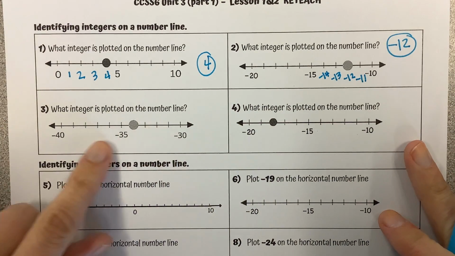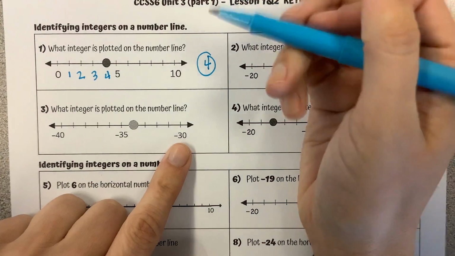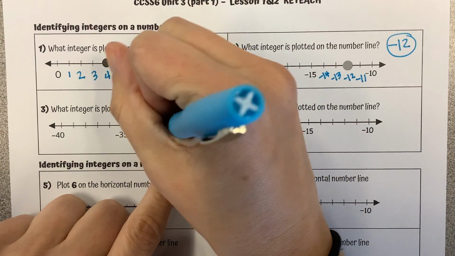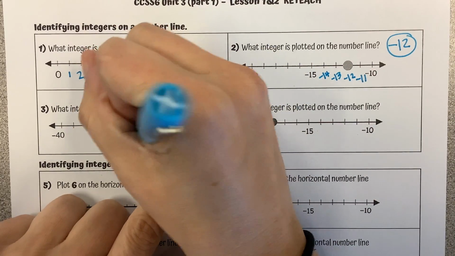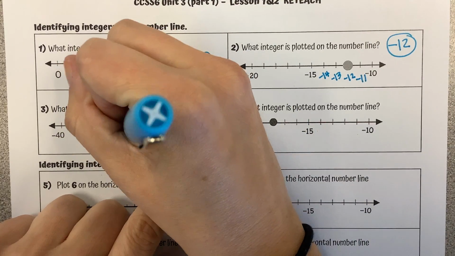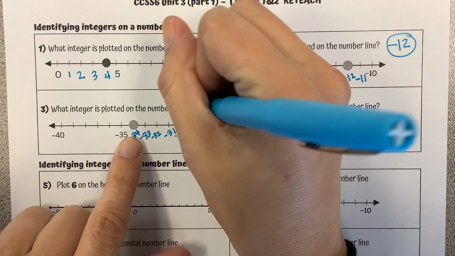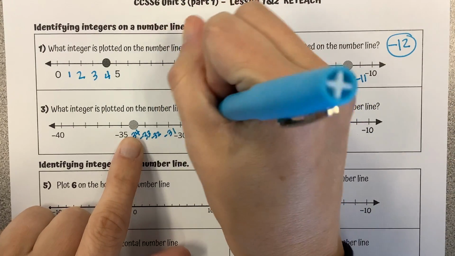Number 3, again, we're dealing with negatives, so I'm going to start on the right side to work backwards. Negative 31, negative 32, negative 33, negative 34. So that dot is at negative 34.